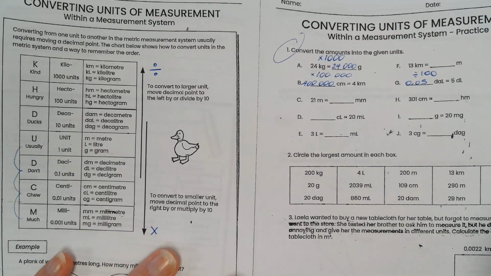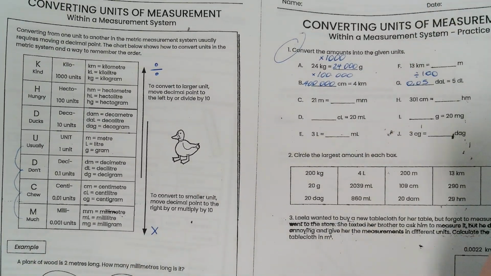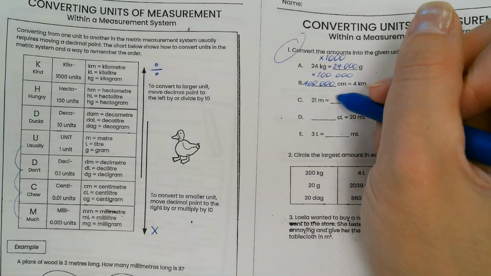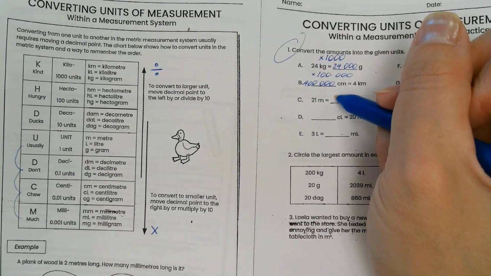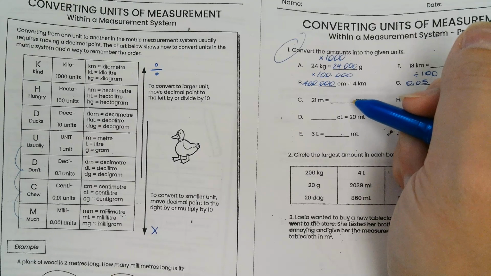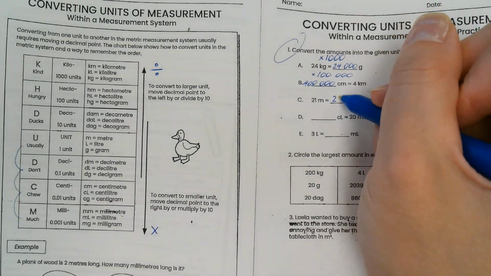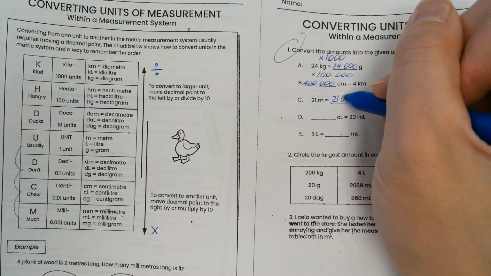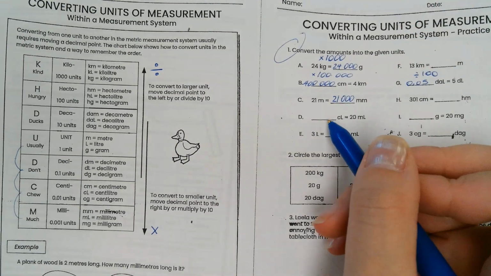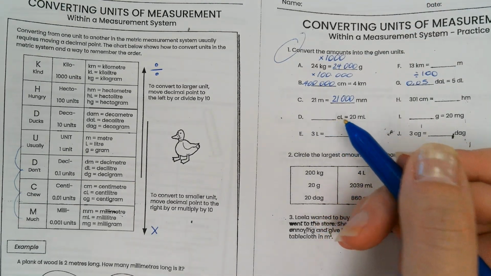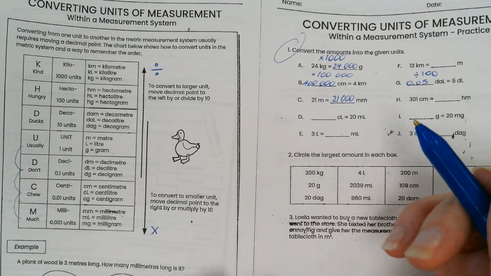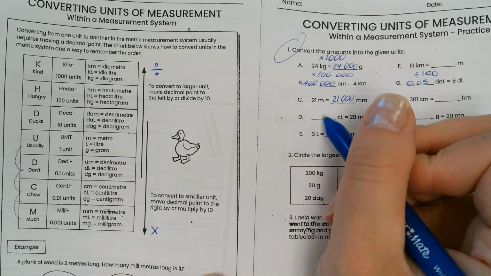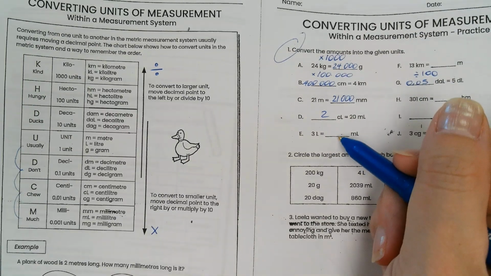Okay, let's hear what you guys got. Number 3, Sean, what did you get? C, sorry. 21,000. Yep. Okay. D. Bella? 2. Okay.